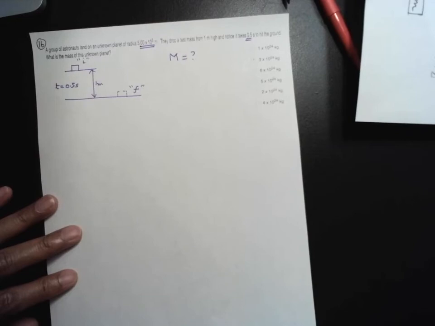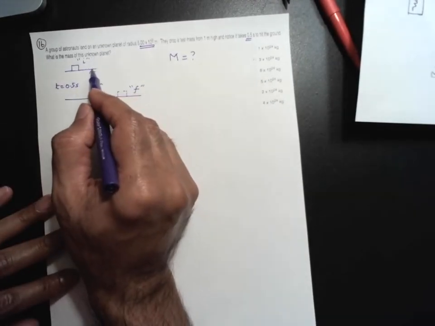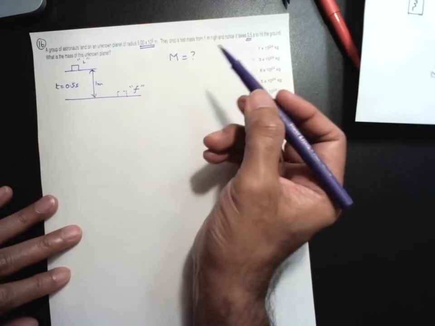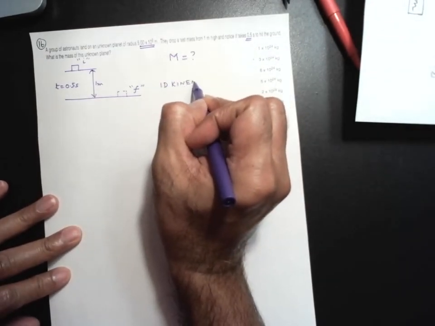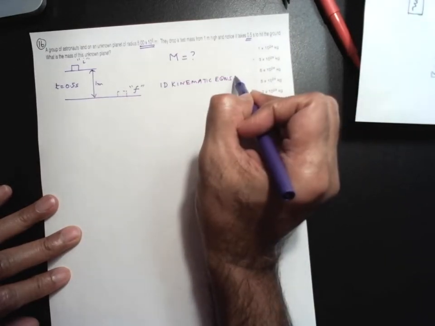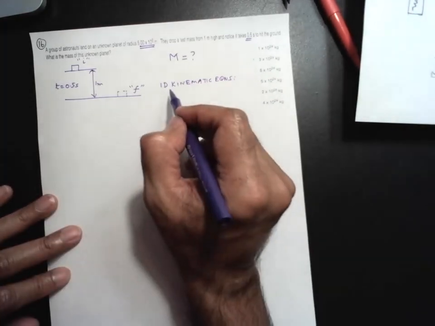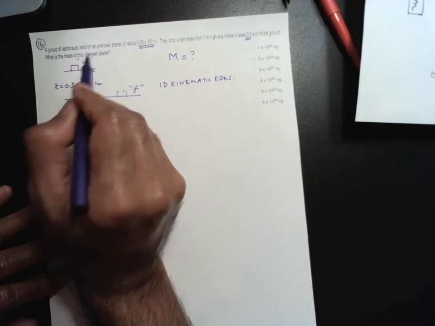So we don't really know what the acceleration is. Otherwise, I would have used any of the kinematic equations, the 1D kinematic equations, is what I'd like to use. Well, the thing is, not really. The 1D kinematic equations don't really tell me the mass of the unknown planet.